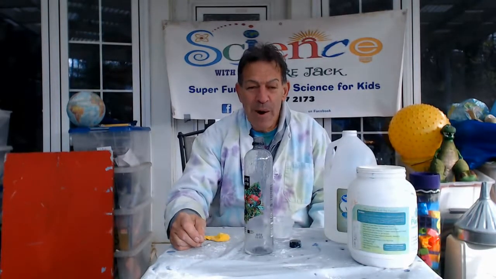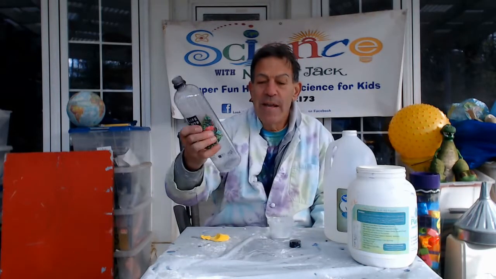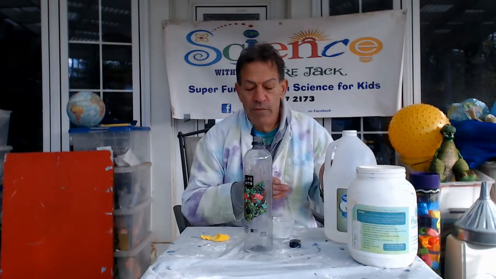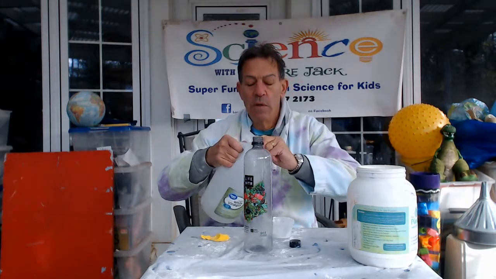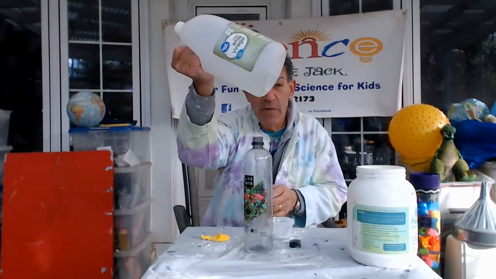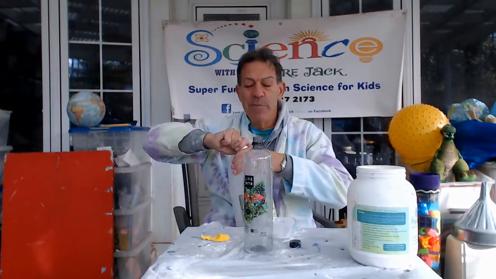Let's try that same experiment again with a different balloon that might work better. So we're going to take our bottle here and we're going to put vinegar in the bottle, just like we did before. And this is vinegar, which is a liquid. It takes up the shape of the container it's in, and we're going to pour the vinegar into the bottle.